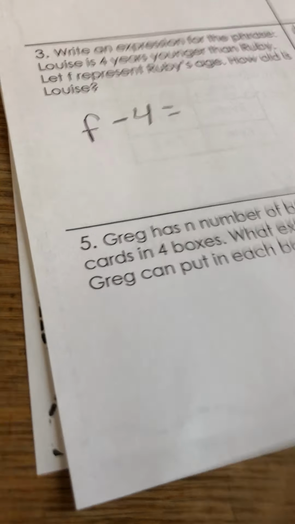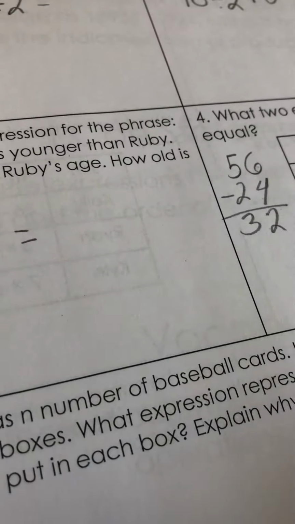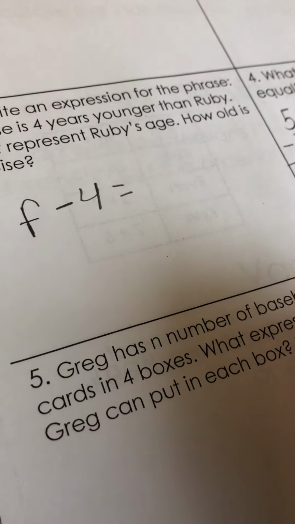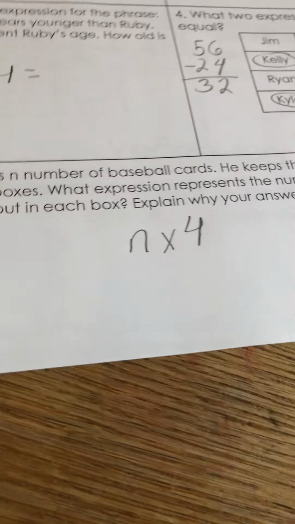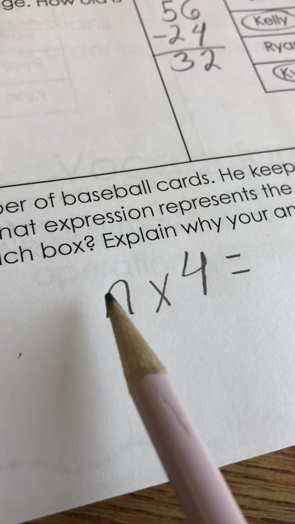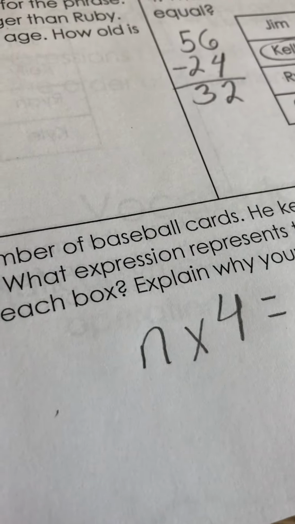So if I know that he has the same amount in each of 4 boxes, then I can put N times 4, and that will tell me that however many it is, I know that it's the same number in each box times 4. A way to show that that's correct is I could draw out a picture.